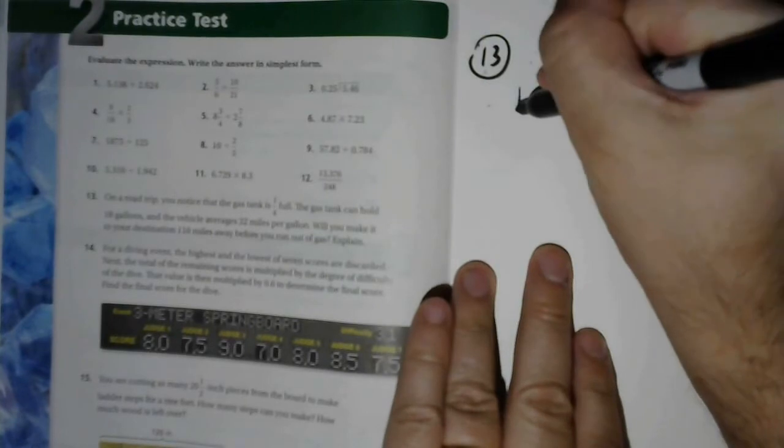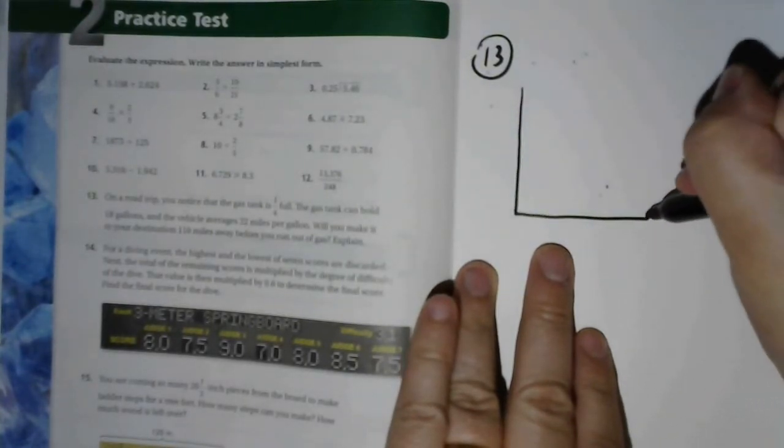Now, 13 is a word problem, but have no fear. It says on a road trip, you notice that the gas tank is 1/4 full. The gas tank can hold 18 gallons, and the vehicle averages 22 miles per gallon. Will you make it to your destination 110 miles away before you run out of gas? Explain. Well, in order to answer this question, we kind of have to figure out what we're even looking at.